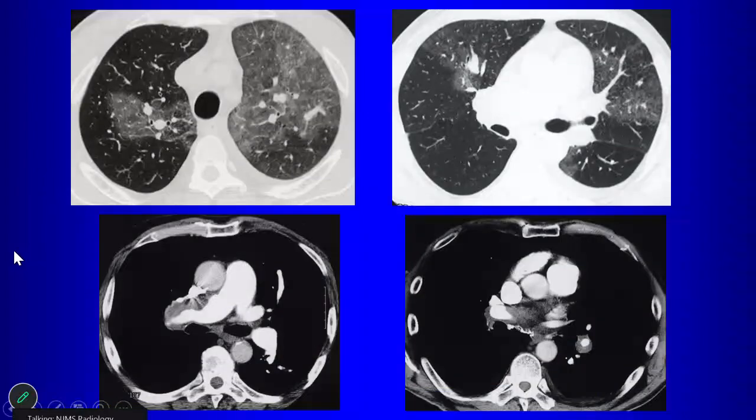Here's another somewhat more dramatic example, mosaic attenuation, and we can see that these are clots, these are eccentric thrombi here and also here. So another example of chronic thromboembolic disease. And so here what we're looking at is not really air trapping, but a difference in perfusion because of obstruction of the smaller vessels.